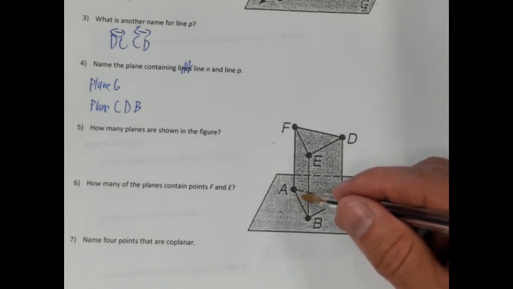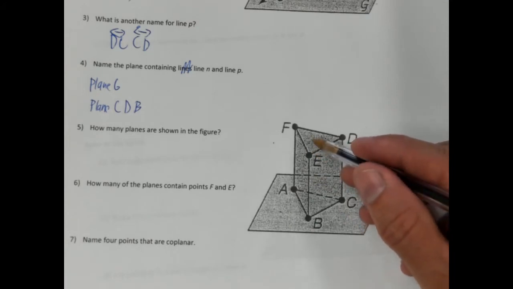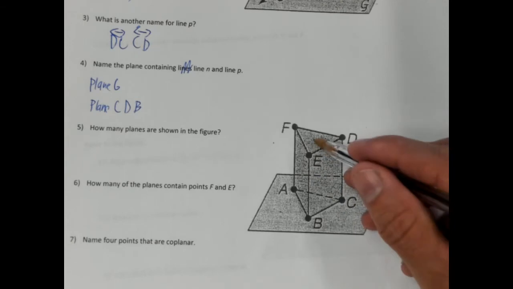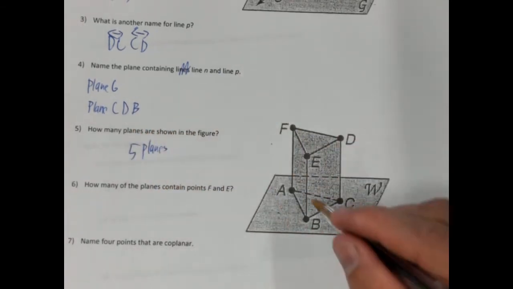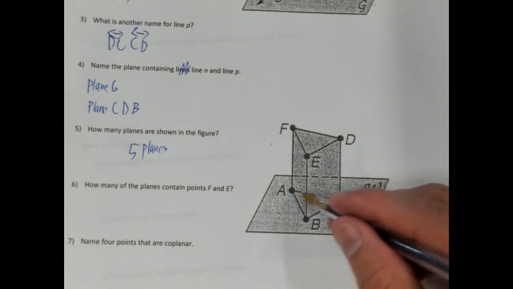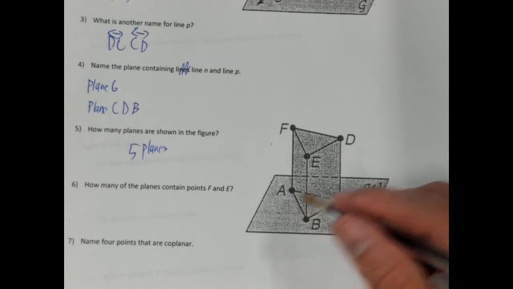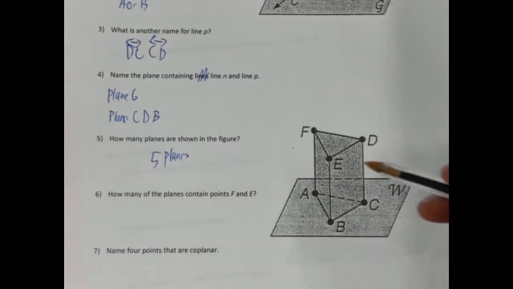We're not going to count that separately, but we are going to count these 3 faces that are going vertical, as well as this topmost face. So we're going to say 1, 2, 3, 4, 5. 5 planes. That's what we're going with. If you said 6, I'd probably give you credit, even though it's kind of iffy, because that 6th plane is really not a plane. Well, it is, but it's the same plane as the bottom one.